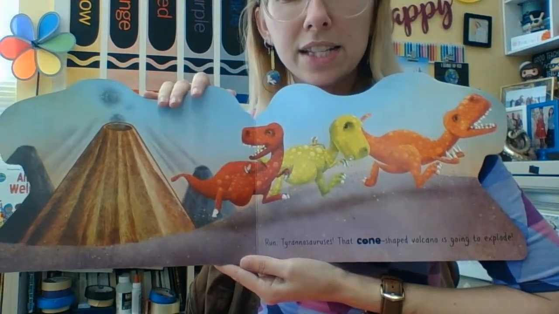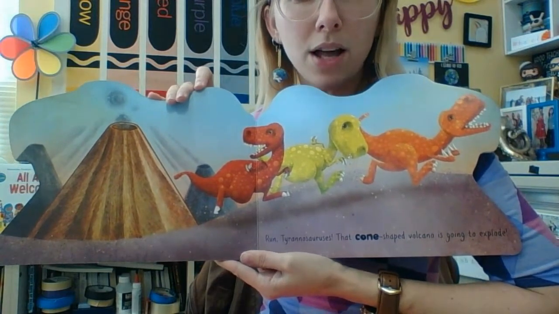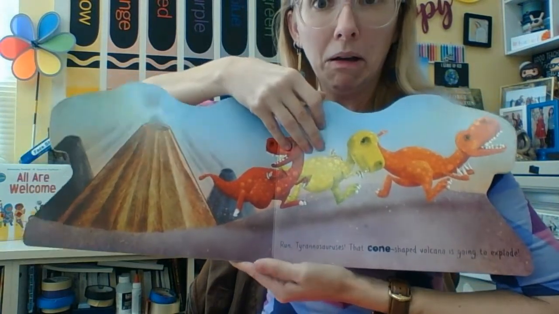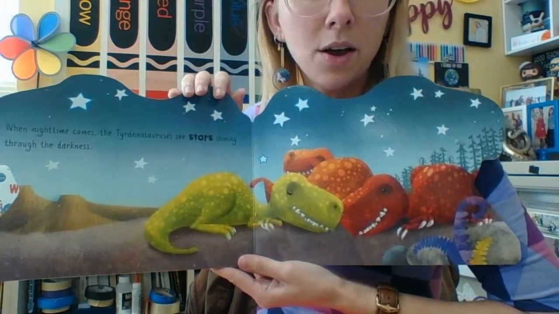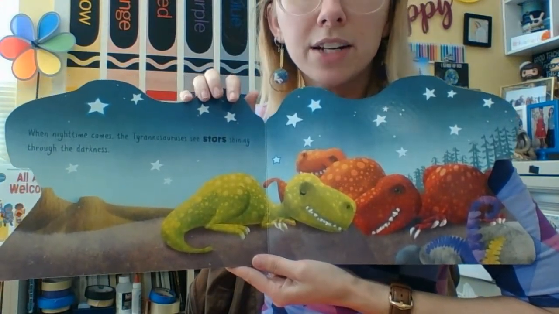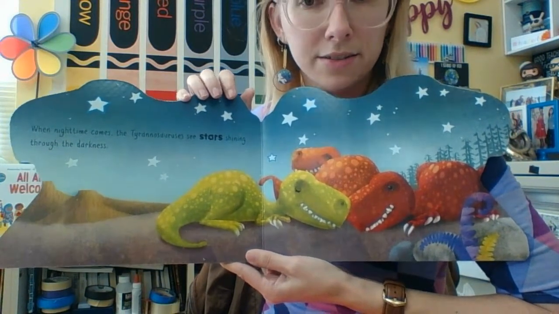Run, Tyrannosauruses! That cone-shaped volcano is going to explode. When nighttime comes, the Tyrannosauruses see stars shining through the darkness.